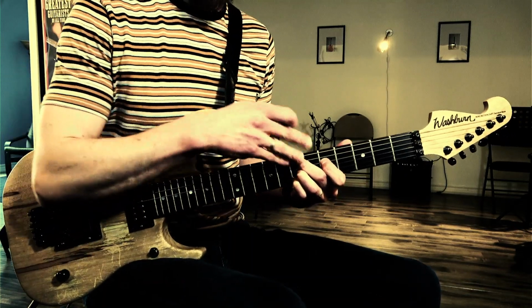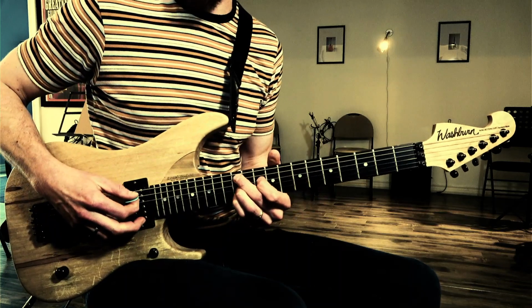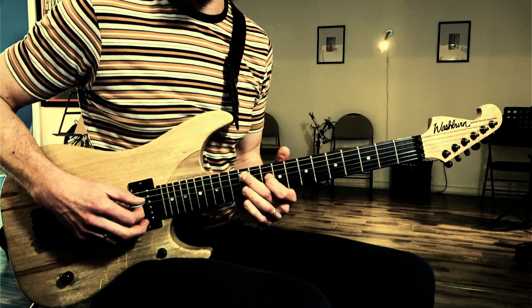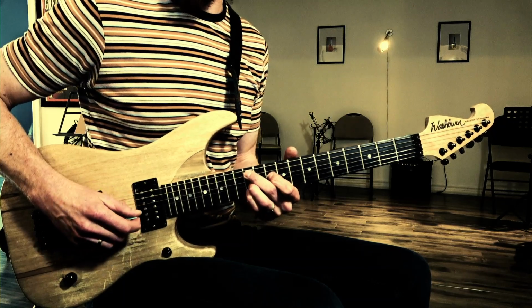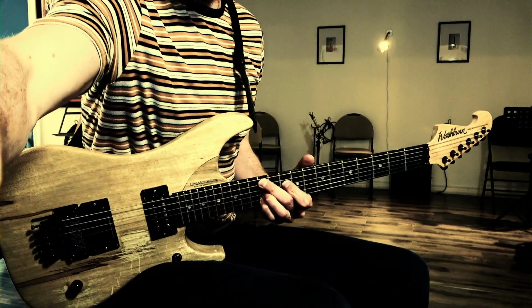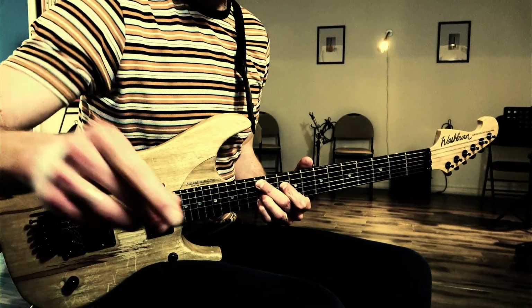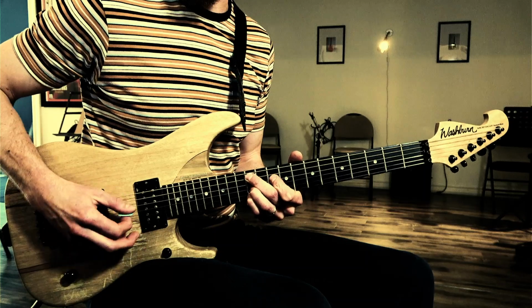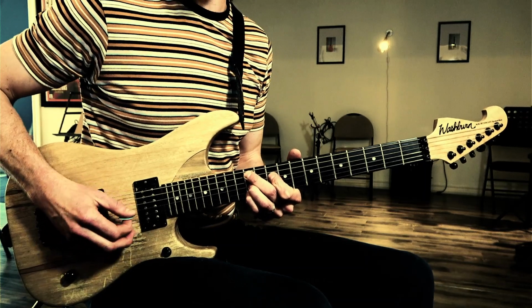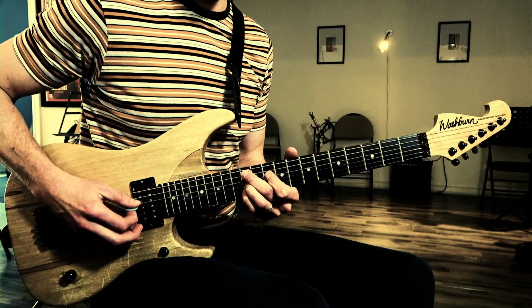Okay, now we're going to take that same shape and move it up to A minor 9. So we're going to go middle finger on fret number 12. 12, 10, 12, 12. And in this case, we're playing an A note to start off, C, G, B. Root, third, seventh, ninth, or flat seventh, ninth.